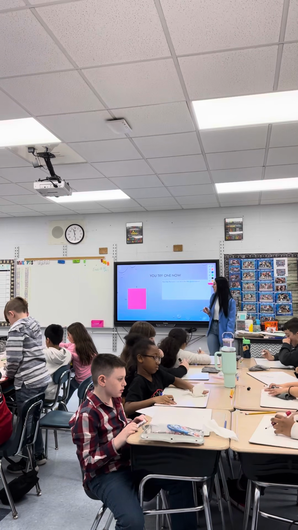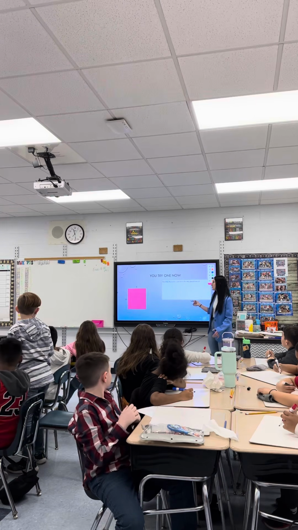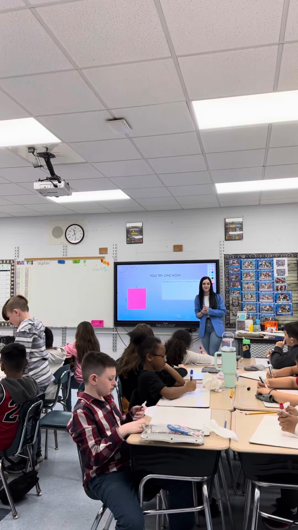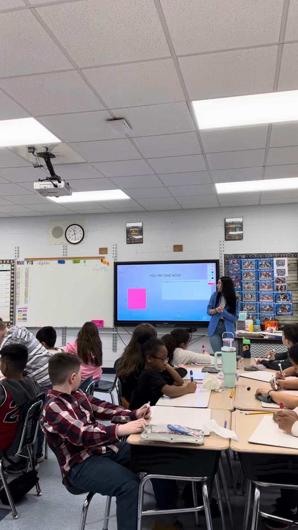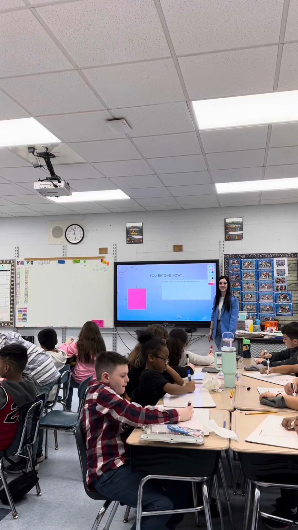So now you guys are going to try this one on your own. Find the area and the perimeter for this quadrilateral. Start with your perimeter.